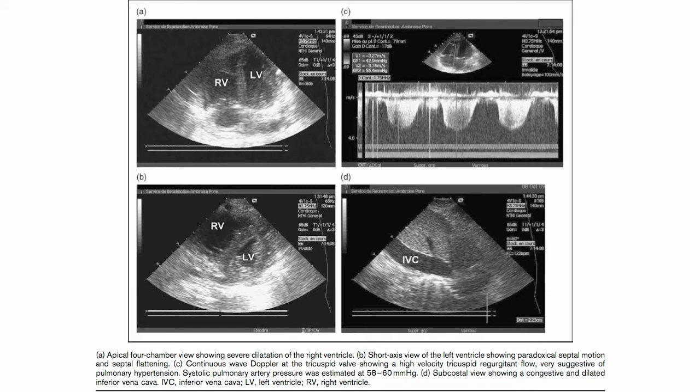So here's just a couple of echo pictures showing some of these things. On the top left, an apical four-chamber view showing the right ventricle to be quite enlarged. As a rule of thumb, if the right ventricle looks to be around about the same size as the left ventricle, then it's enlarged. The left lower picture shows a short axis view, and again you can see that the right ventricle looks very large compared to the left side, and that the septum is flattened and the left ventricle has a D shape rather than a round shape.